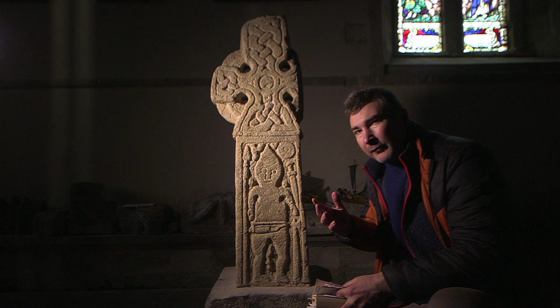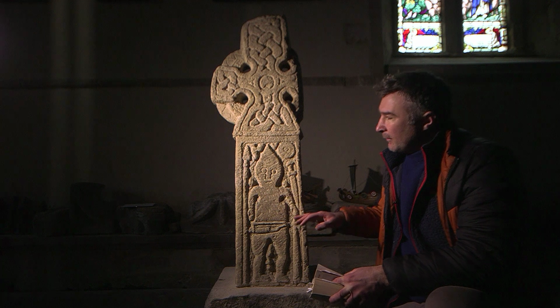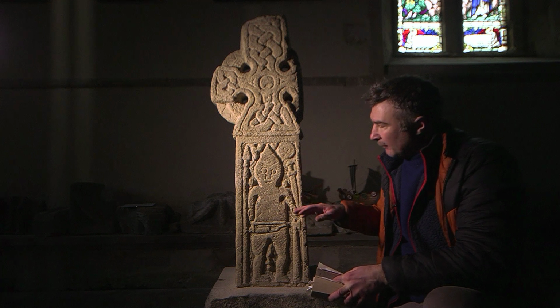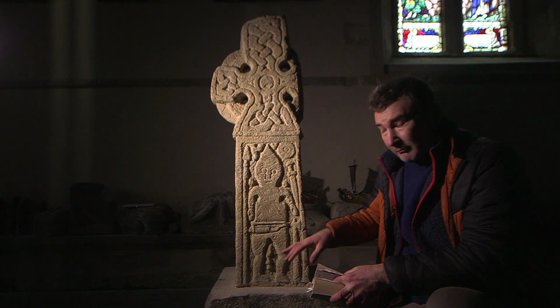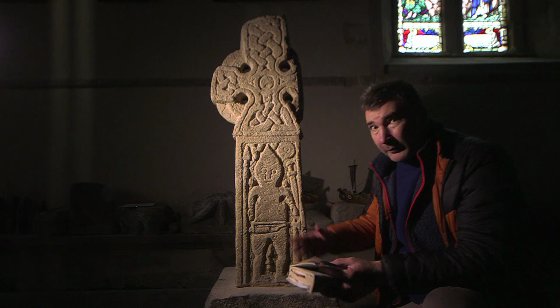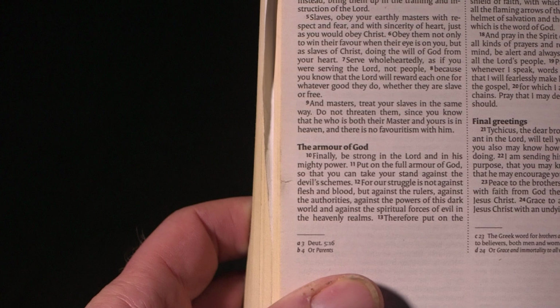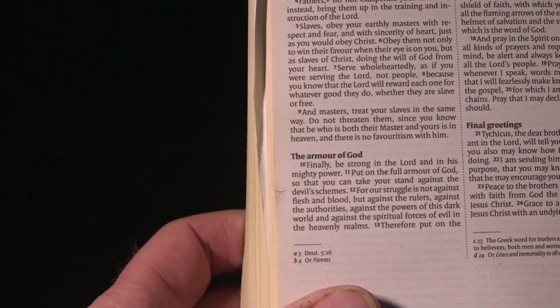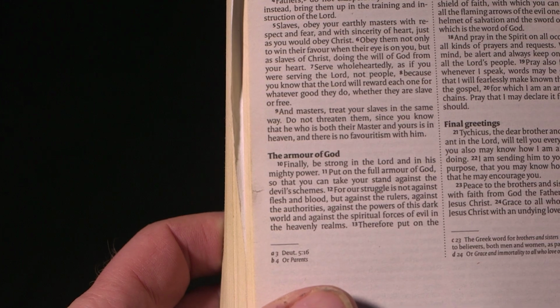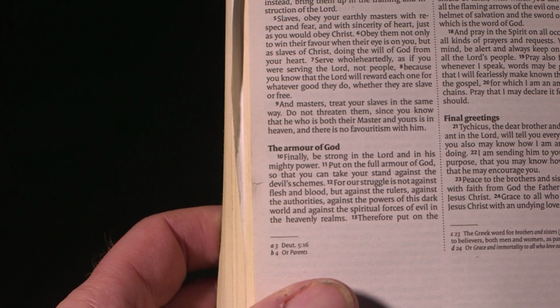There's a third interpretation that we should perhaps eschew the idea that this is pre-Christian iconography of artifacts of a warrior, but instead this is directly referring to Christian iconography. If you look at Ephesians 6:11 onwards: put on the full armour of God so that you can take your stand against the devil's schemes.